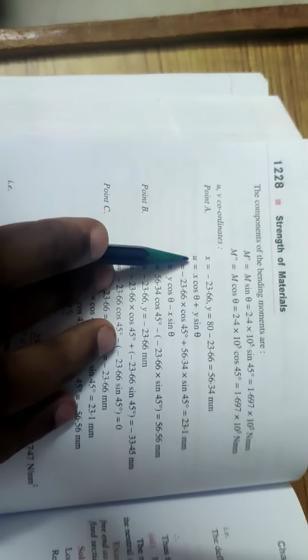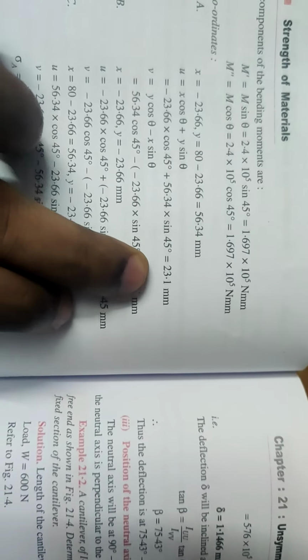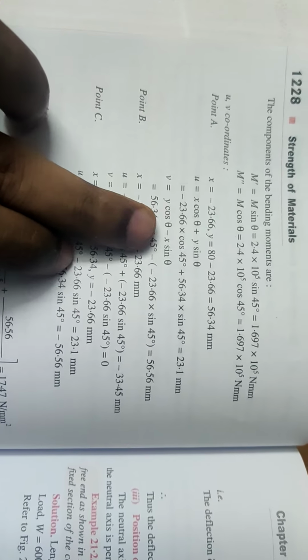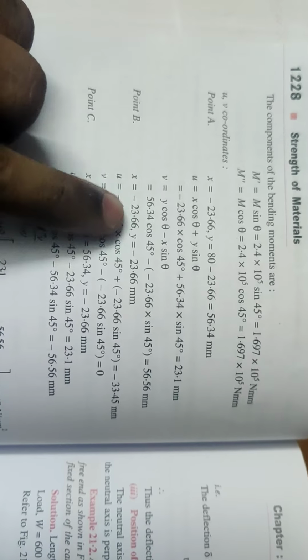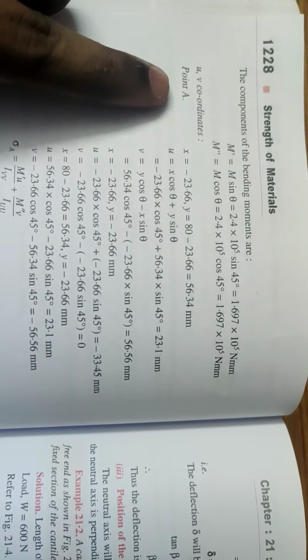For calculating U, the formula is x cos theta plus y sin theta. This is a simple formula. We know the values of x, y and theta, so substituting them, we get the value of U as 23.1 mm. Similarly, for calculating the V coordinate, the formula is y cos theta minus x sin theta, vice versa of U. Substituting y, x and theta, we get the V value as 56.56 mm. So this is for point A.